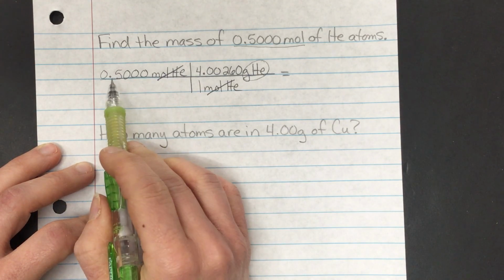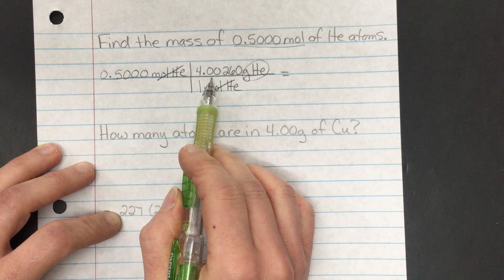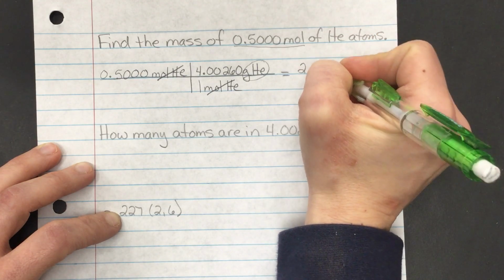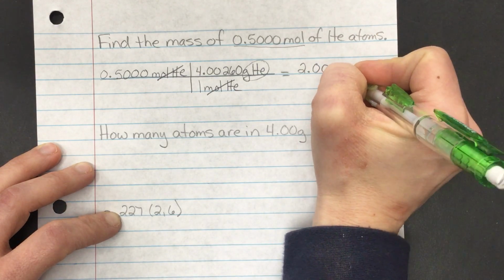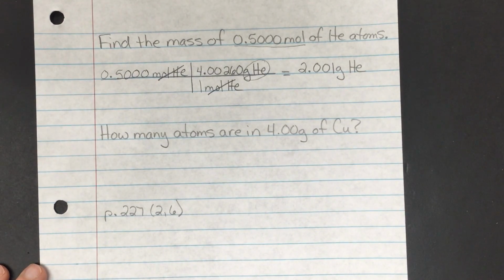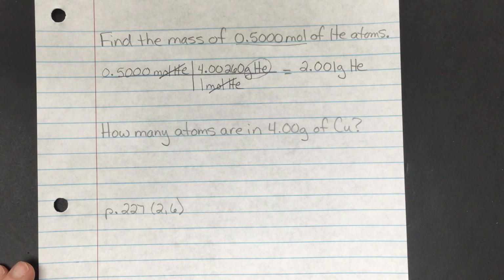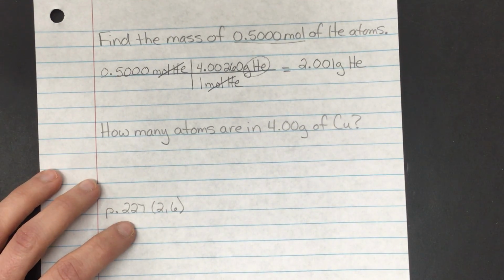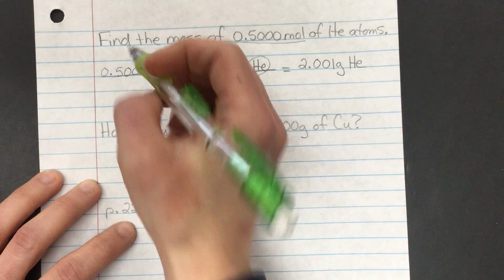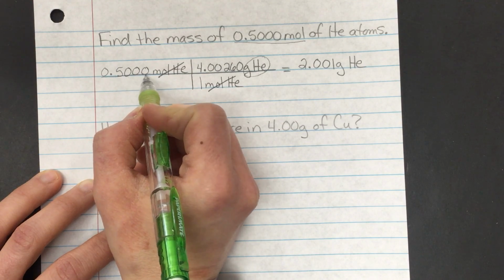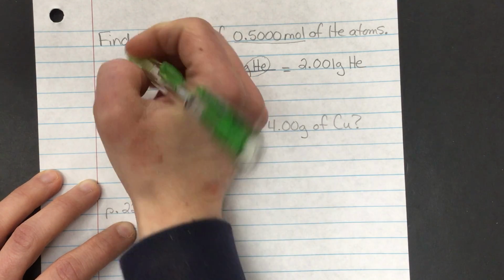And when I multiply 0.5 times 4.00260, I get 2.001 grams of helium. Now I know that you got more numbers than that in your calculator when you did that, but I need to pay attention to my significant digits. And here, this number, remember, has 4 significant digits because zeros after the decimal are significant.